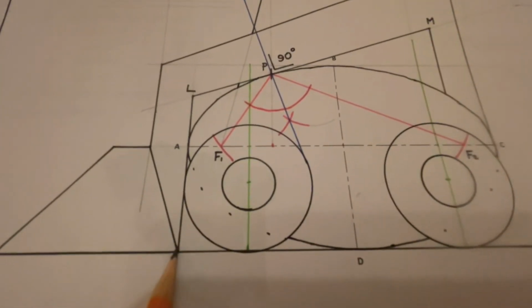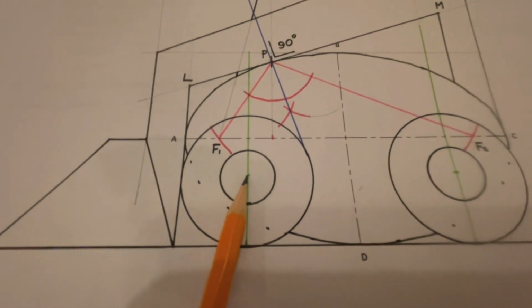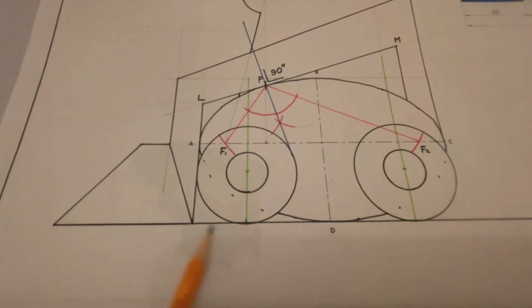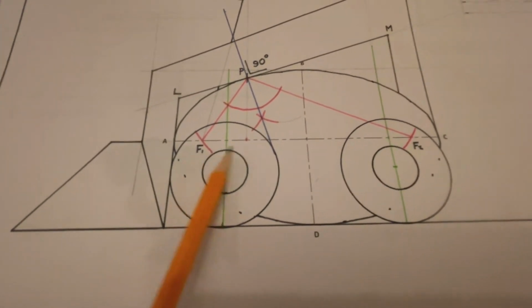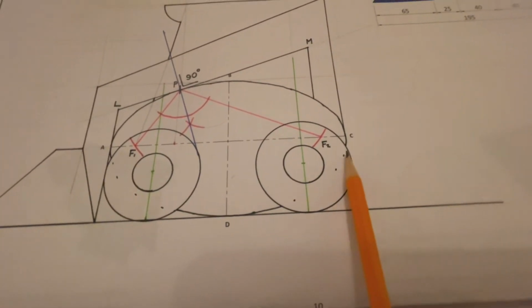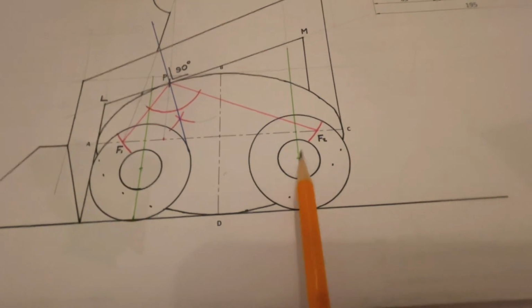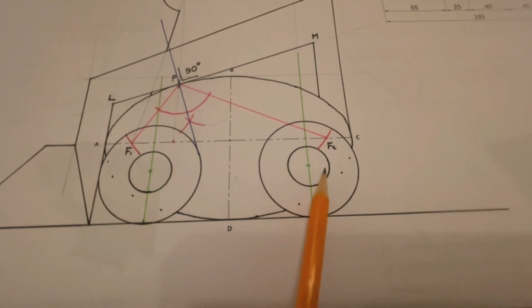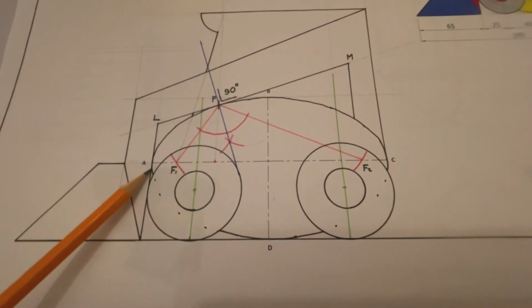So here we have it, that from that point we measure back 25 millimeters and up 25 millimeters, and that's the center point for this circle, radius 25, and we can draw this circle here. The inside circle is radius 10, so just change your compass to radius 10 and draw the inside circle. And likewise with this one here, extend this line down to the bottom, measure over 25 and up 25. That will give you the center there, and you draw the outside circle radius 25 and the inside circle radius 10. Once those circles are in position, you can then continue the bottom curve.